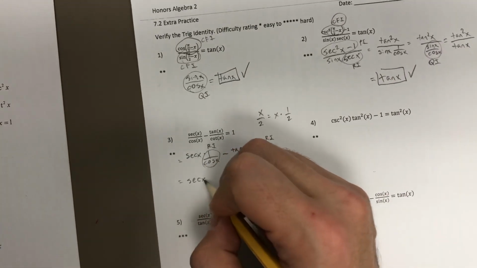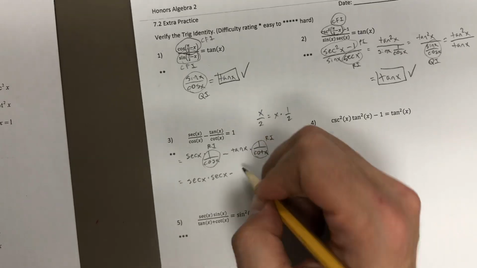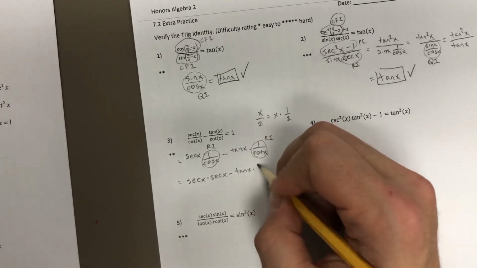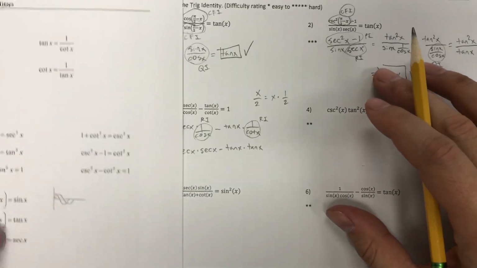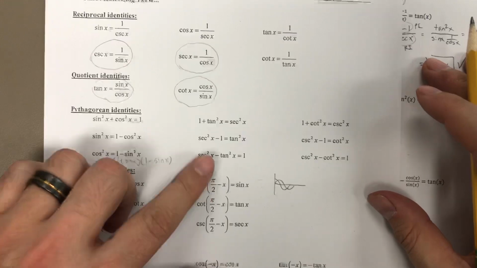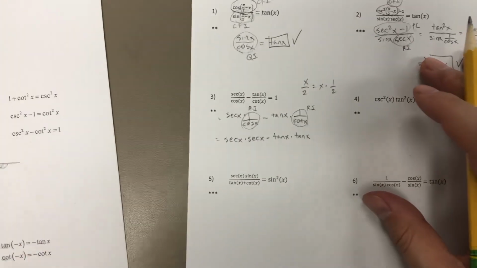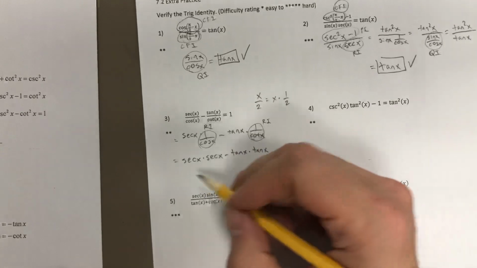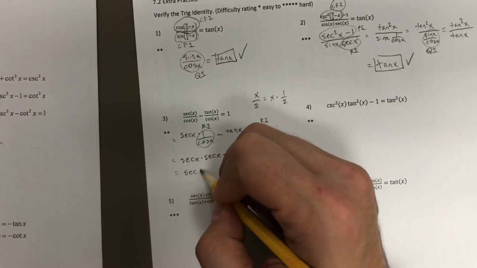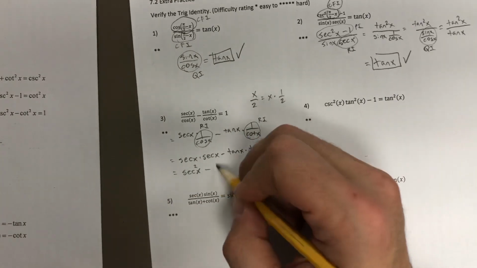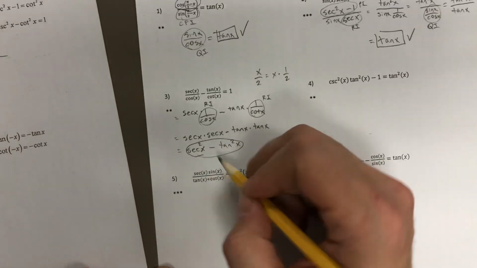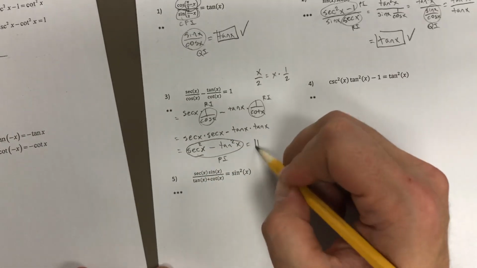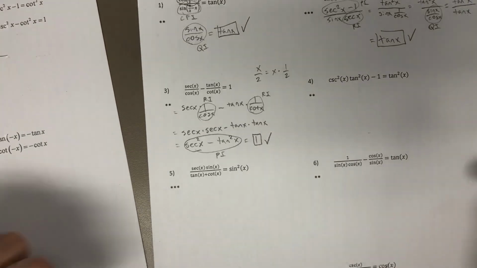I'd have the secant of x times the secant of x minus the tangent of x times the tangent of x. And then I'm trying to turn this into 1, and some of you might see it already: if I have secant squared minus tangent squared, that's going to turn into 1. So when I multiply this stuff together, I get secant squared of x minus tangent squared of x, and that is my Pythagorean identity, and it just turns into 1 there. So circle that one, that's a Pythagorean identity, and we get 1, which is our desired result.